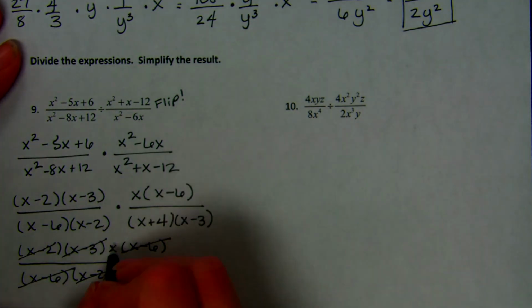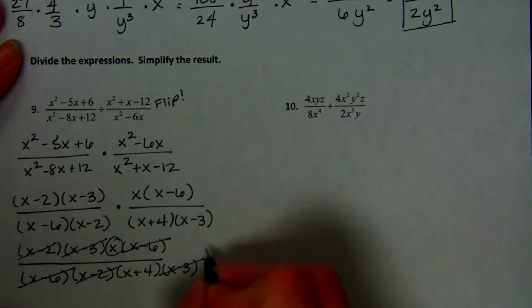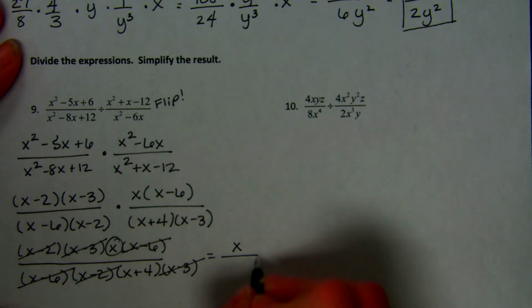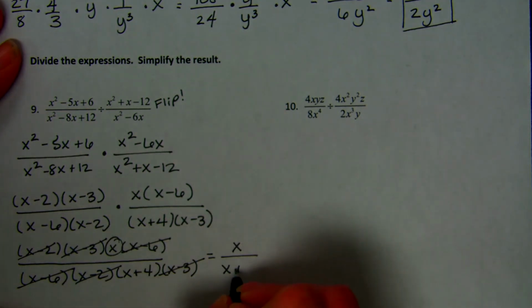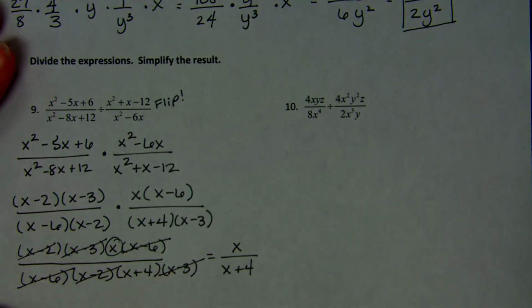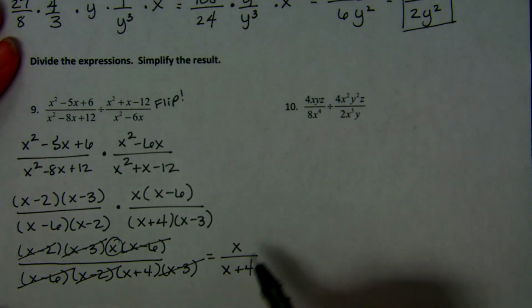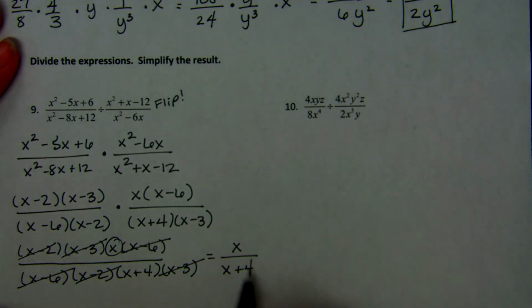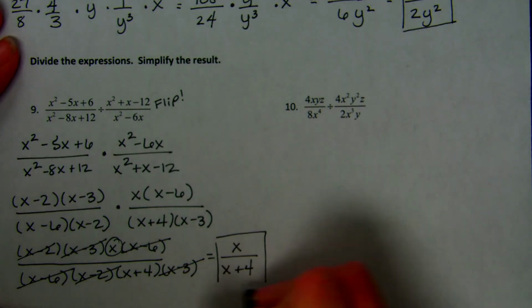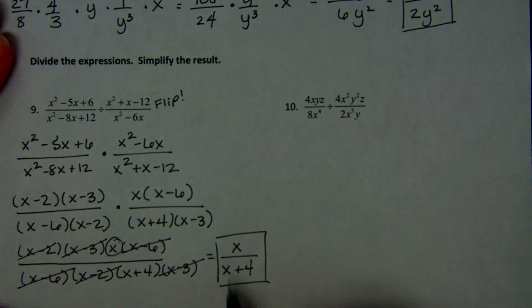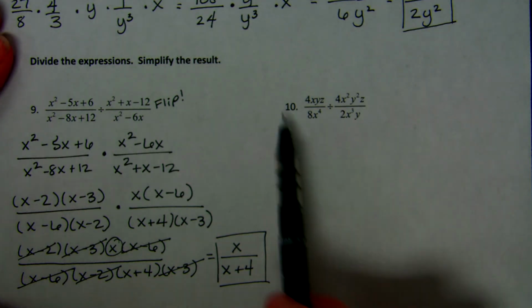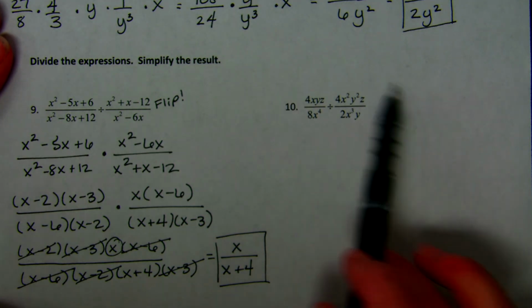And you'll see that what's left here is this lonely little x, and then x plus 4, like that. And remember, you cannot cross out these x's because this x on the bottom is tied to the 4. So it must stay with the 4. We can't cross them out. So this is your simplified rational expression. All right, guys, last, and again, this is just a reminder of what we've been doing with exponents.